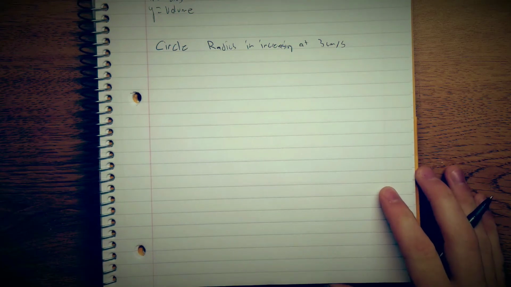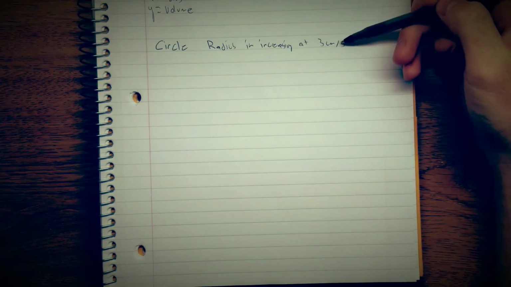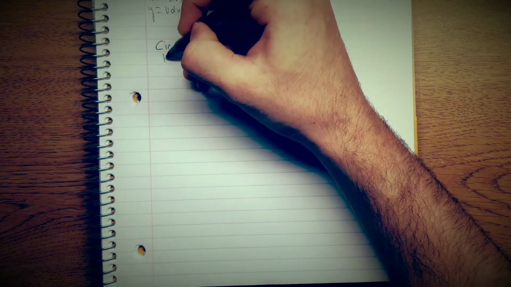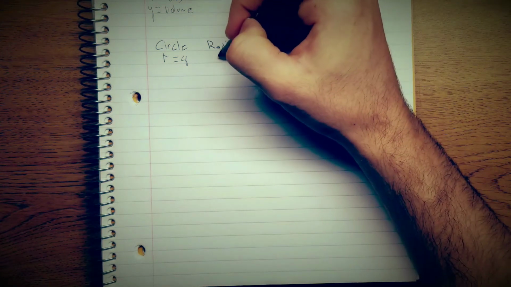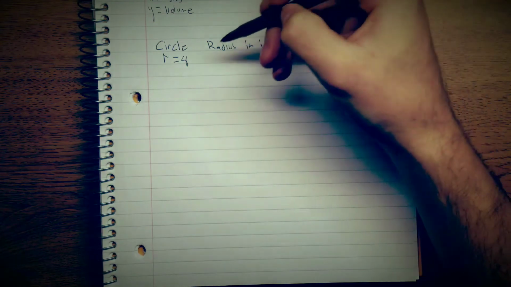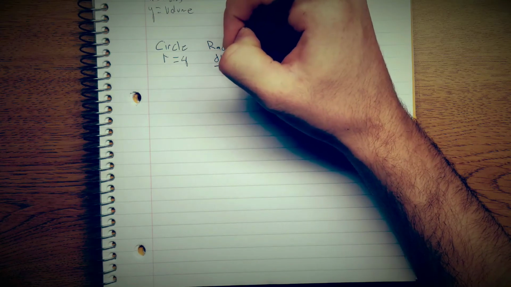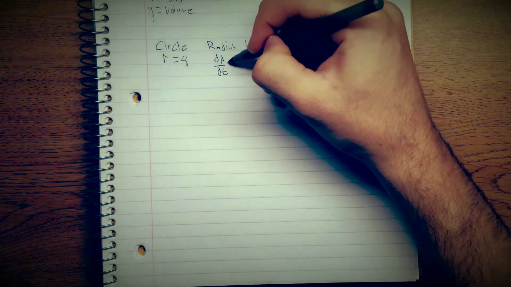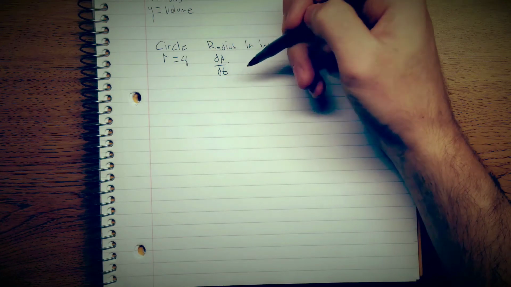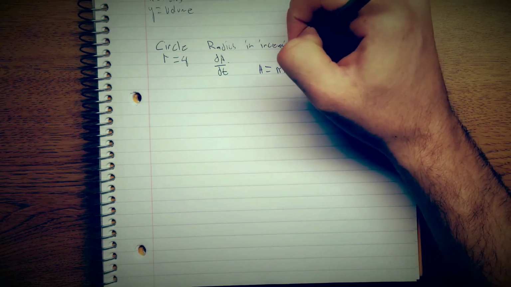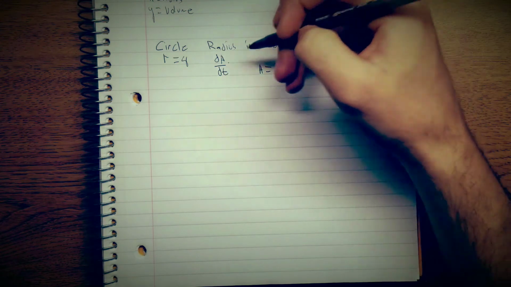Say we have a circle whose radius is increasing at 3 centimeters per second. And let's say at one point in time, the radius equals 8. So with this, we know that what we're looking for is the rate of change of the area, dA over dt. So we know that the area of a circle is equal to pi r squared. So we differentiate this equation.